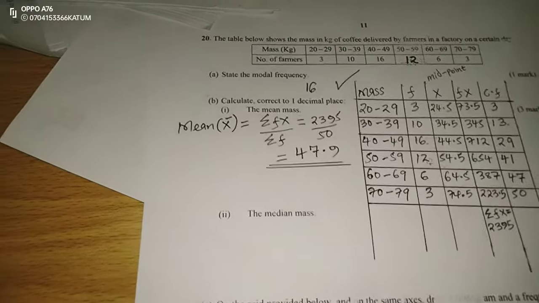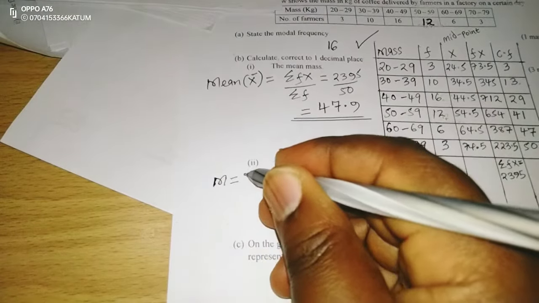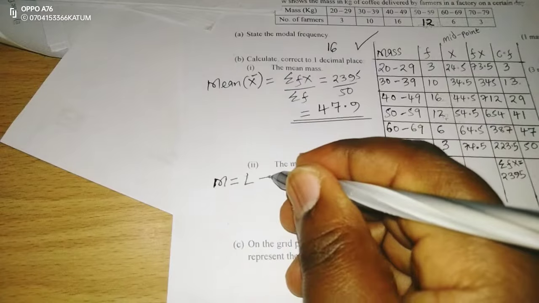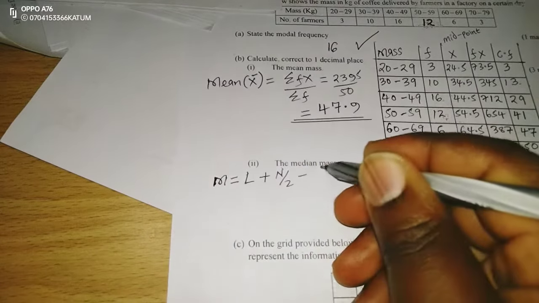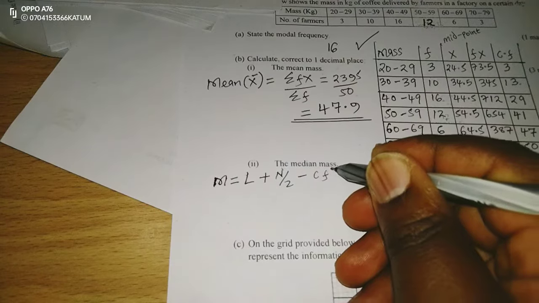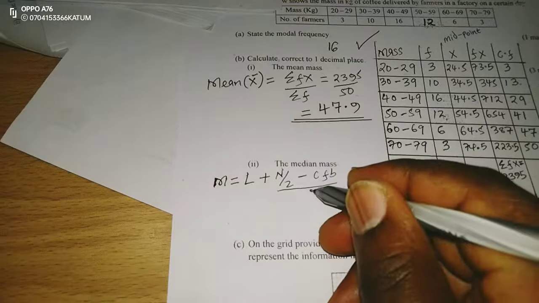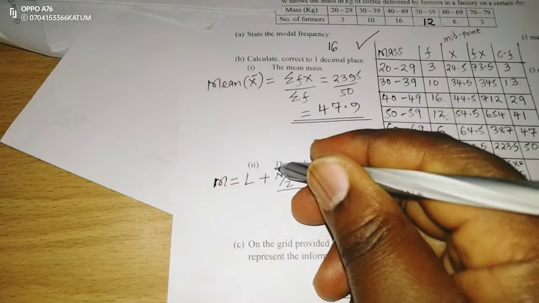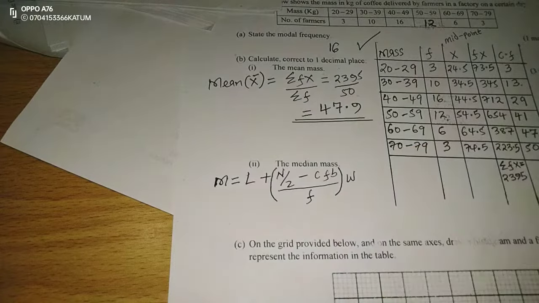The next is the median. For us to get median, we need the lower class boundary of the median class plus total frequency out of 2 minus cumulative frequency just before the median class divided by frequency of median class. Then everything here should be multiplied by the class length.